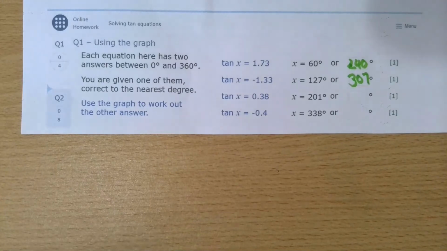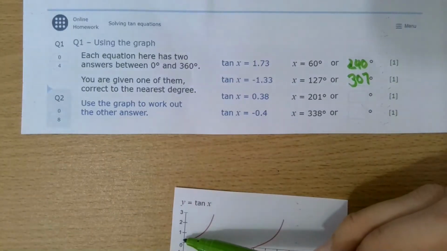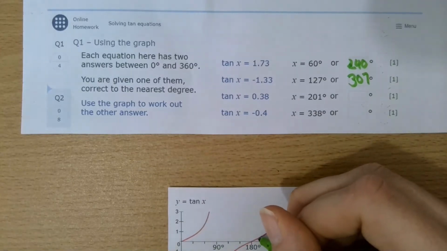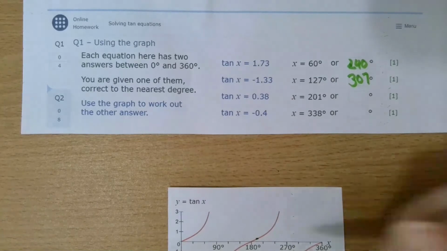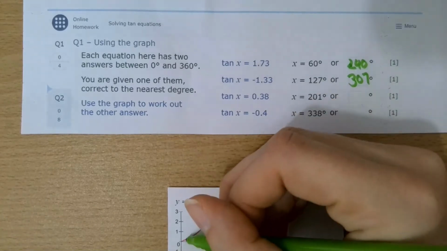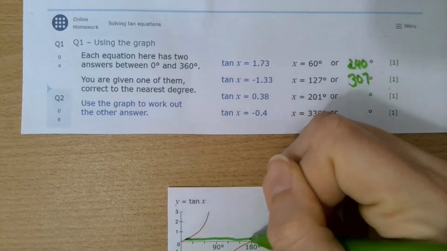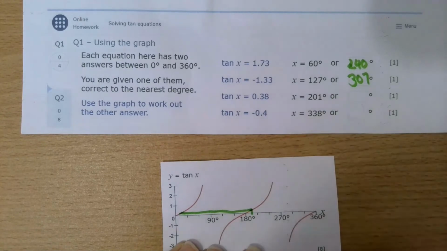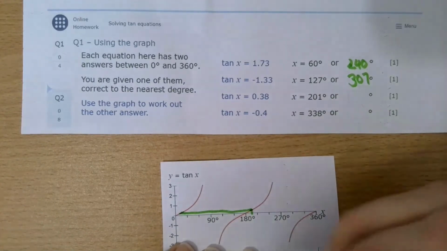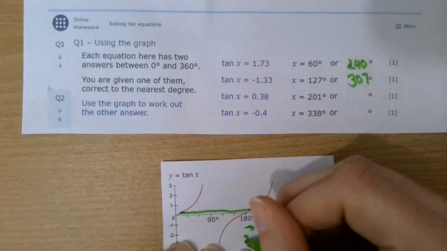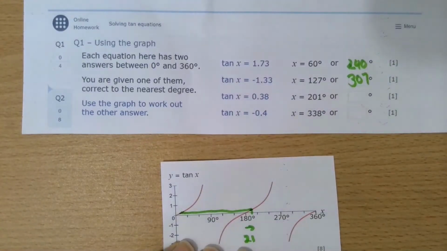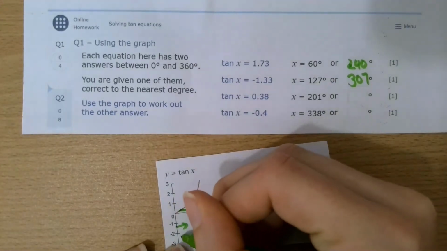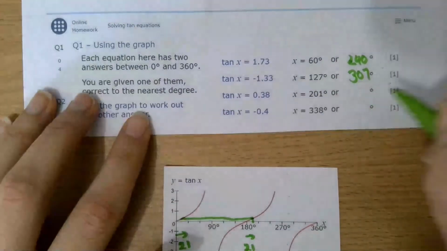Next one. 0.38, which is about here, and the solution we've been given is 201. So 201 is about there. Where else is the graph that high? There. If you look, they're the same height there. Sorry, I'm saying there an awful lot. We know that this mark here is 201 degrees, which means it's 21 degrees further on from 180. Well, this point is after 0, so it must be 21 degrees on from 0. That's 21 degrees on from 0, 21.